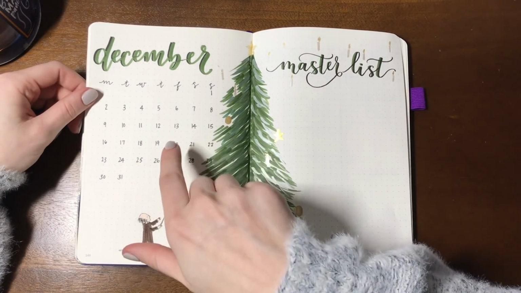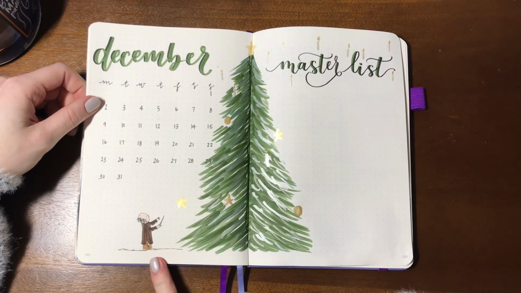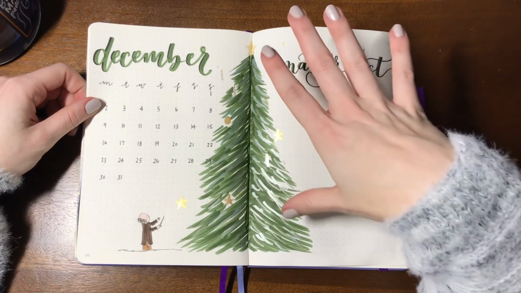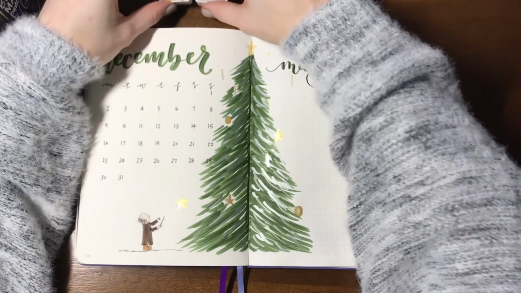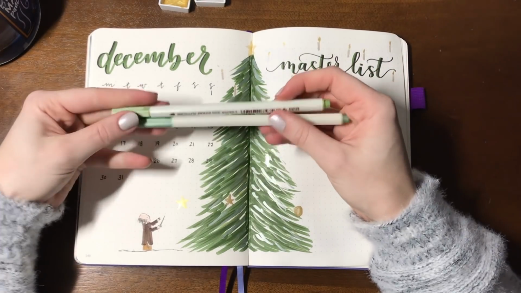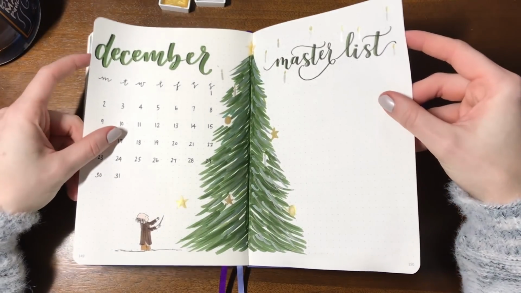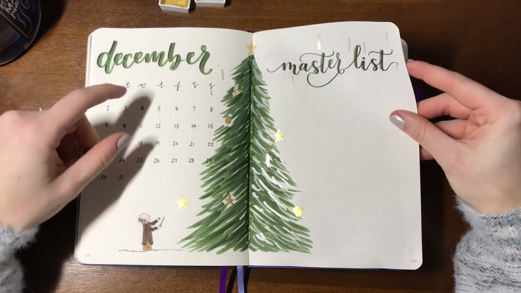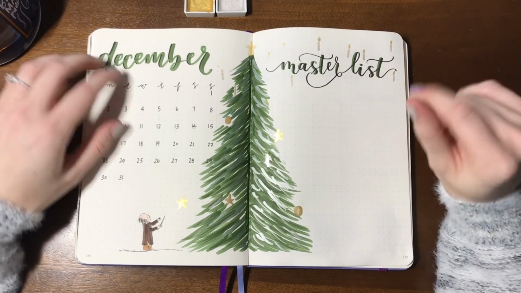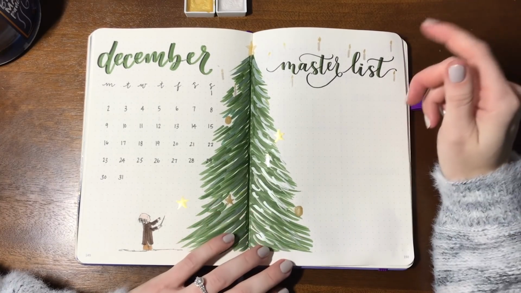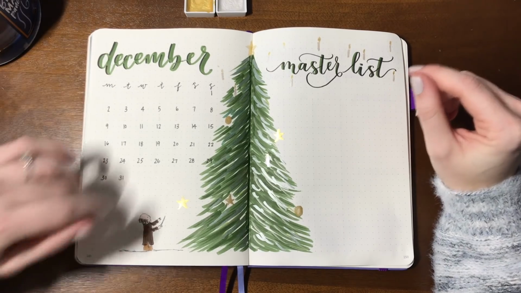So I just have my at a glance on this front page with Professor Flitwick putting up a star on the tree in the Great Hall. I used these metallics and these metallics to give it a little bit of a shimmer to the page. So as you can see, I really like the shimmer, especially the white gold with the blue gold. It looks really nice.